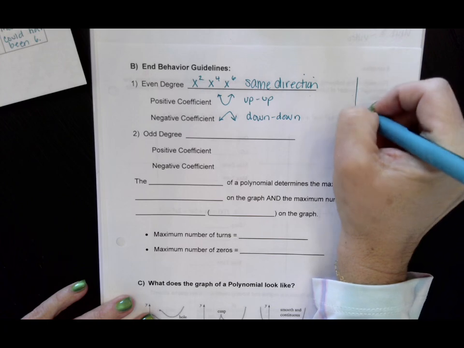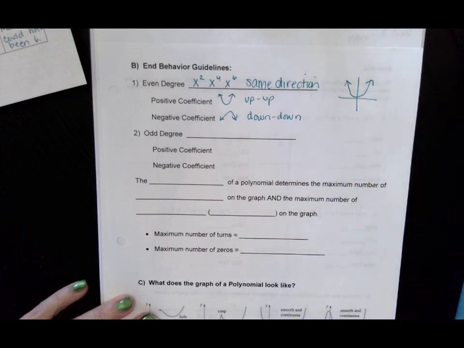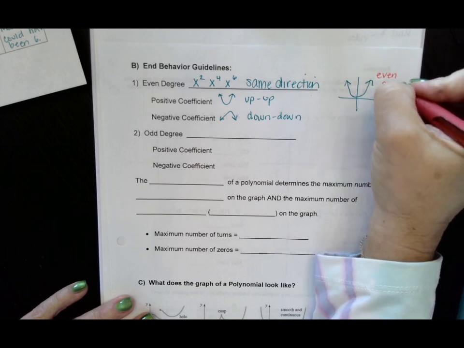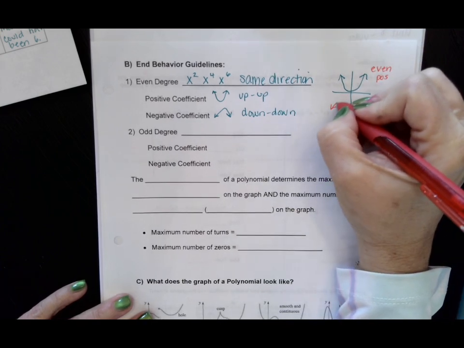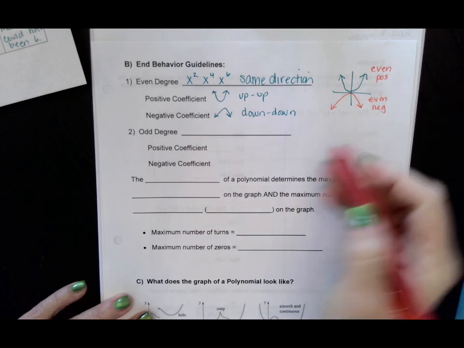And the way I want you to remember this is just think about a quadratic. That is going to be my up, up. So this is going to be even, positive. And this, I should have not used that color. Here, I'm going to use this color. This is going to be even, negative, down, down.